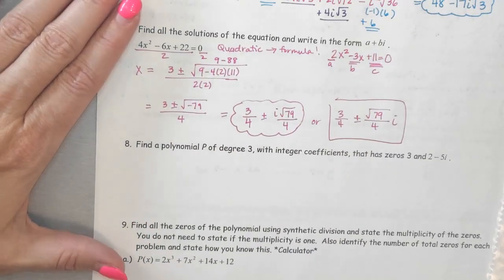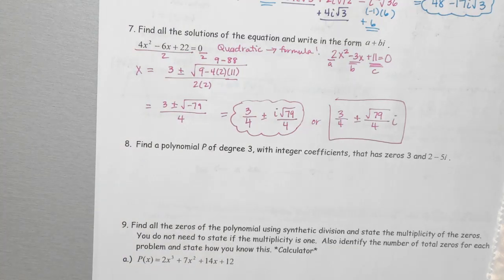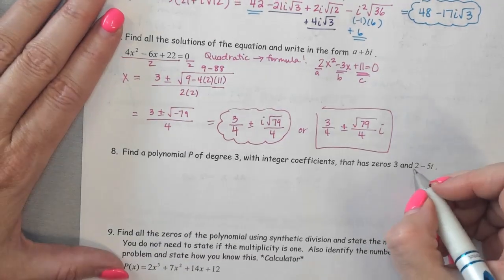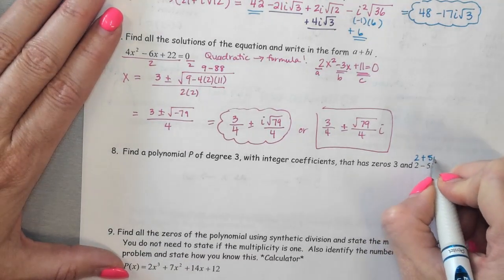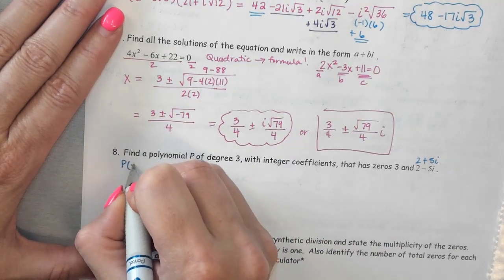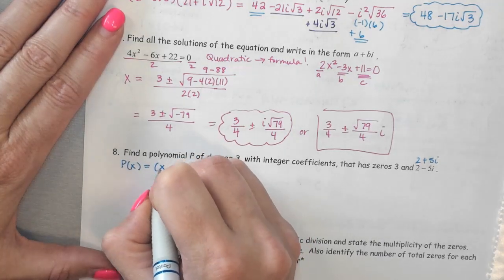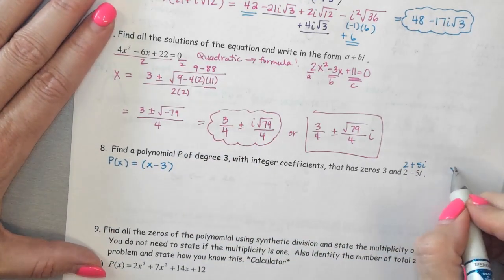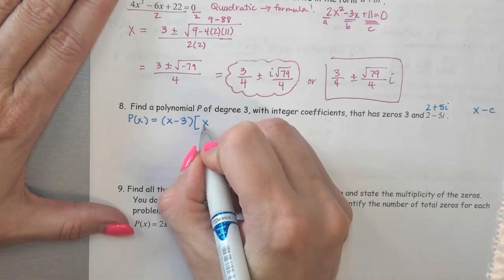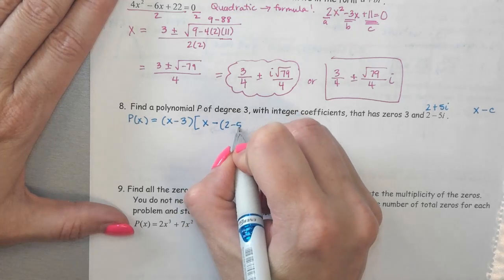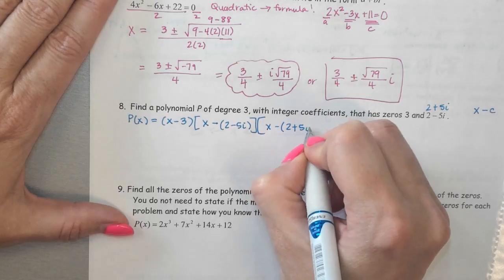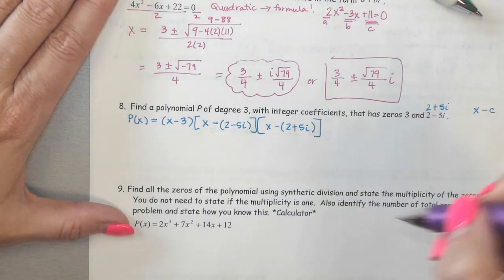Okay, and then for 8, it's a polynomial p of degree 3 with integer coefficients that has these zeros. So 2 minus 5i is a 0, 2 plus 5i is a 0. So this is called p of x, so we want that with it. Factor form is going to be x minus whatever your 0 is. So this is x minus 2 minus 5i and x minus 2 plus 5i. From there, we distribute.